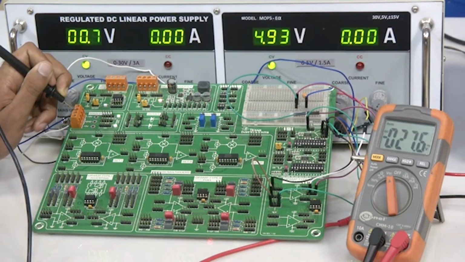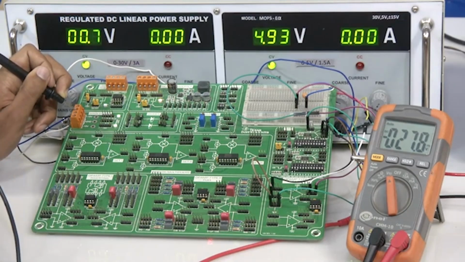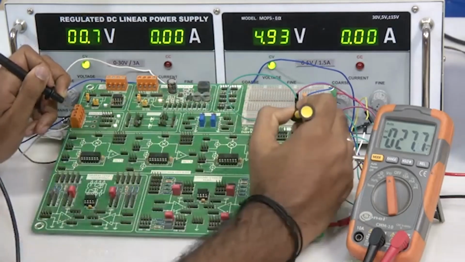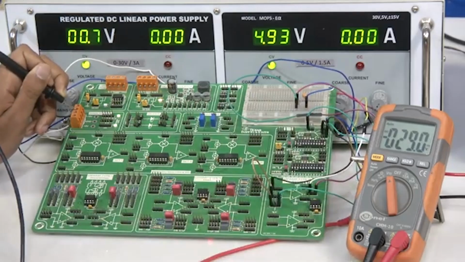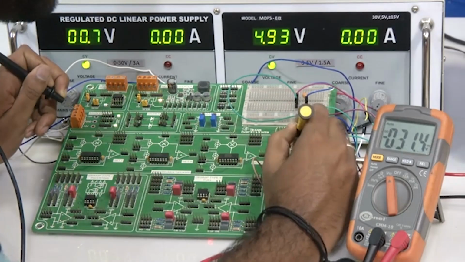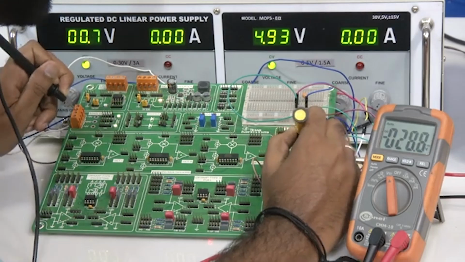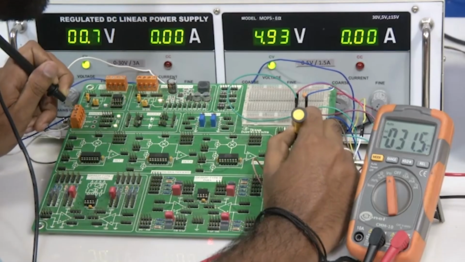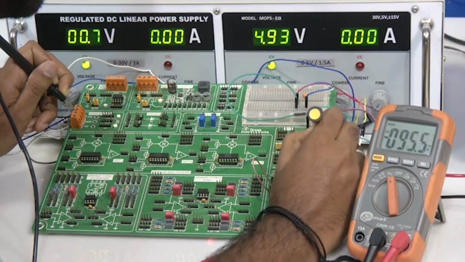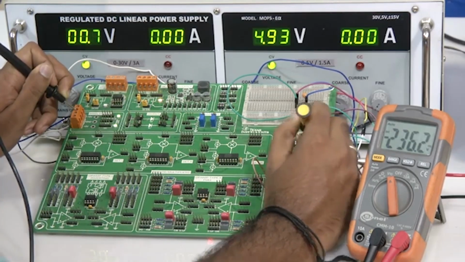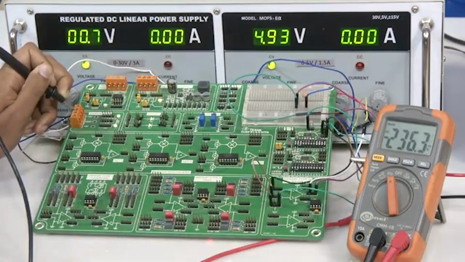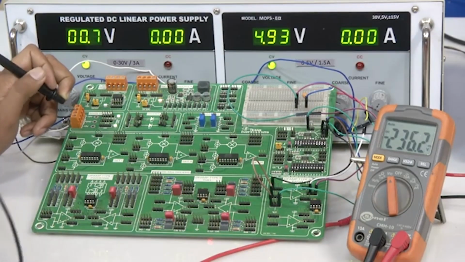Now what I will do is, we will make the last bit, the D12 bit, high, which has very high weightage. So because of that the voltage will go to a reasonably very high value. Okay. So I have changed the bit sequence. So we are getting 236 millivolt.